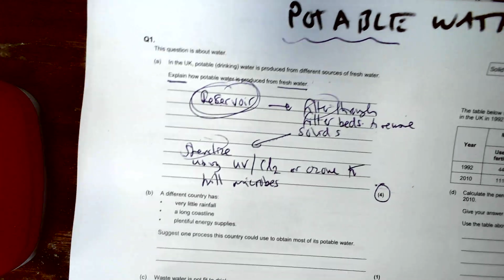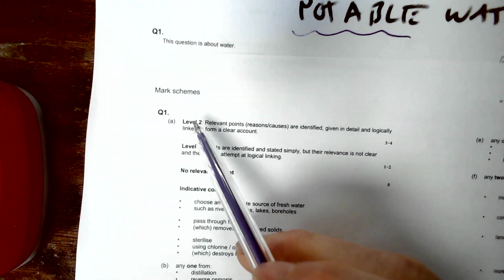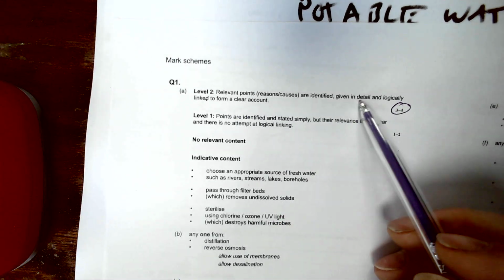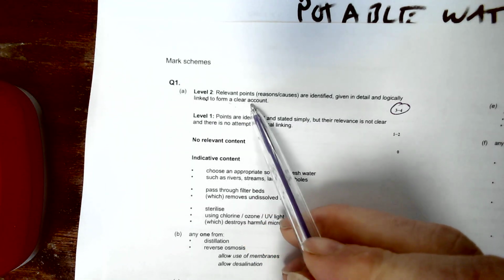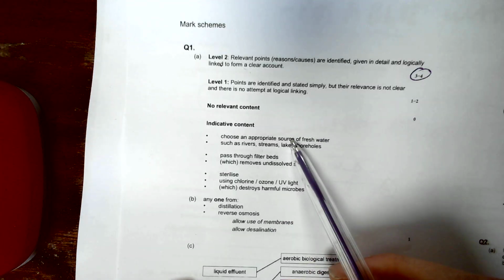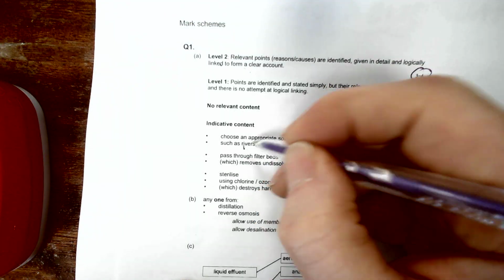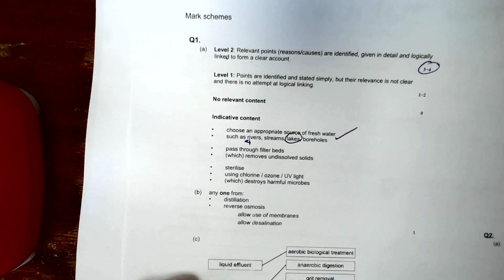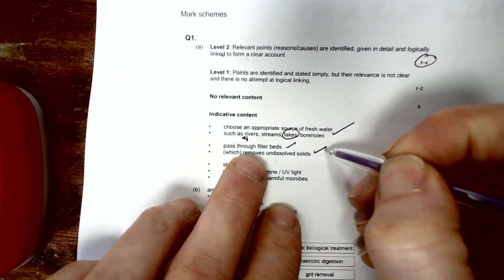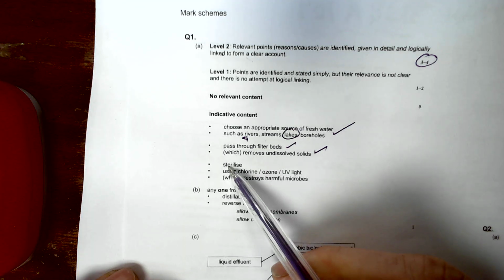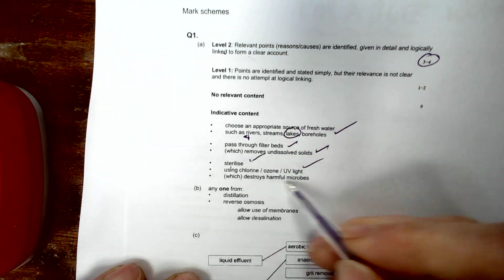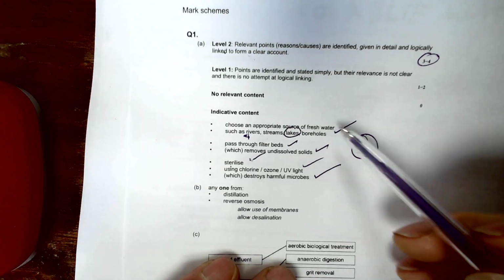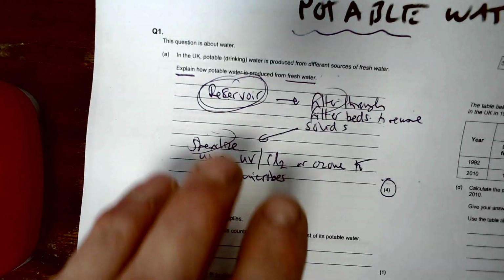So let's have a little look then. I've got here to find the marks. Here's the marking. Cool. So to get a level 2 response, 3 or 4 marks, let's have a little look. Relevant points identified, given in detail and logically linked to form a clear account. Choose an appropriate source of fresh water. Yes, let's say river, reservoir, which isn't on there, but it's a man-made lake. Pass it through filter beds to remove undissolved solids. Yay, to remove solids. Then I sterilised it. I mentioned all of those 3 to destroy microbes. So yeah, I must have remembered this question from previously. I'd have got 4. You don't need to hit all of these, but you do need to explain.